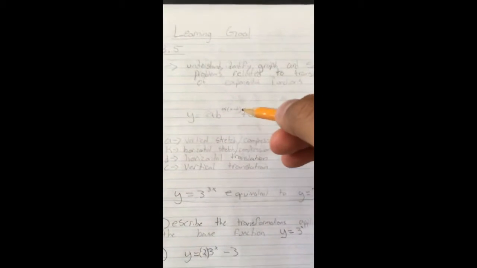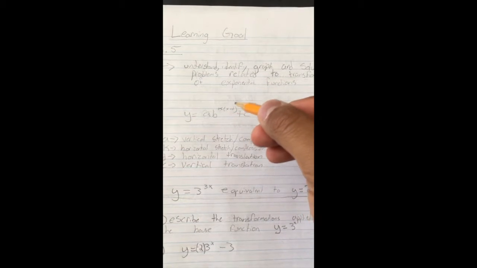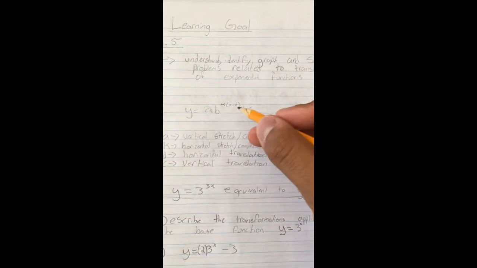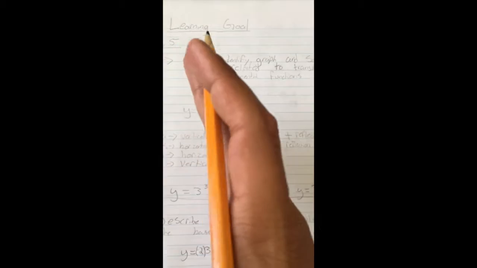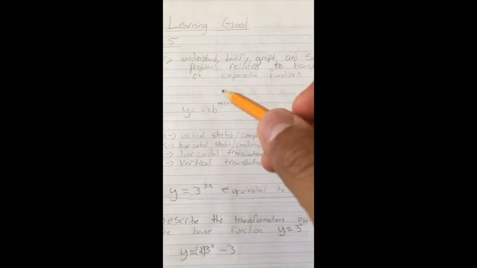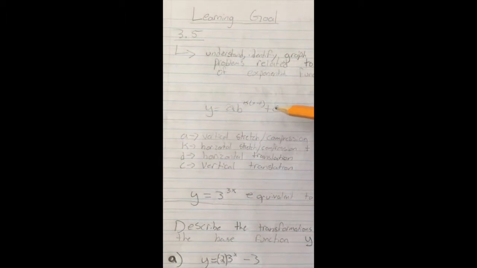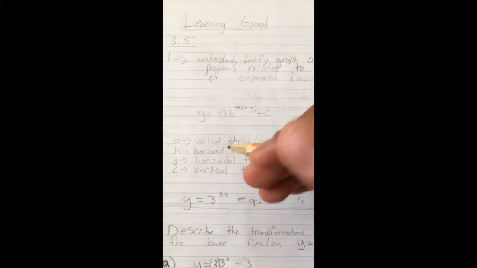Now we have our D value. D is our horizontal translation. So this is how many units the graph will move to the left or the right. So as you can see, it's a minus, so it's flipped. So if it says -4, then that means it'll actually move to the right 4. And if it says +4, that means it'll move to the left 4. And then finally, we have our C value, which is our vertical translation, which will tell us how high or how low something should be.